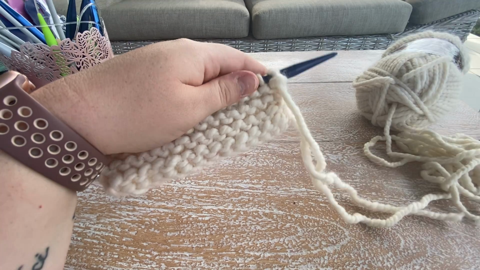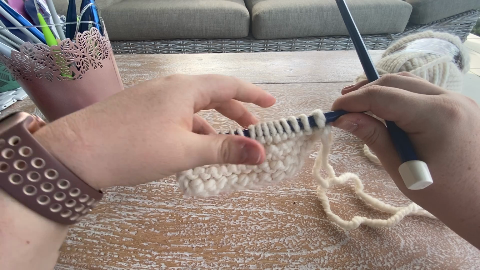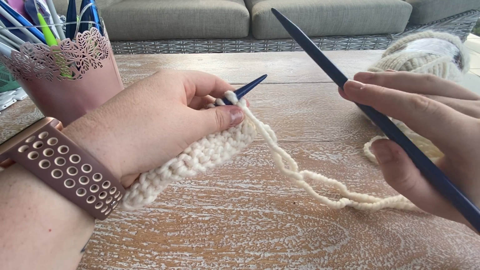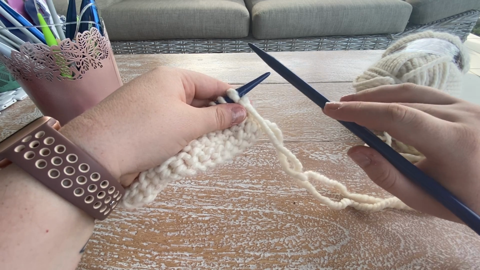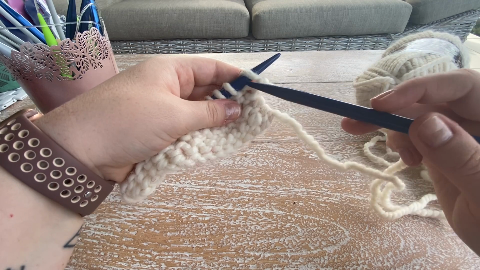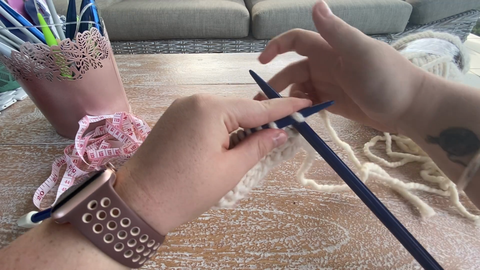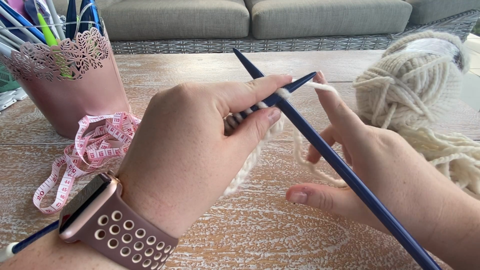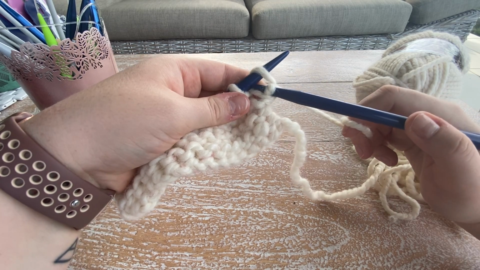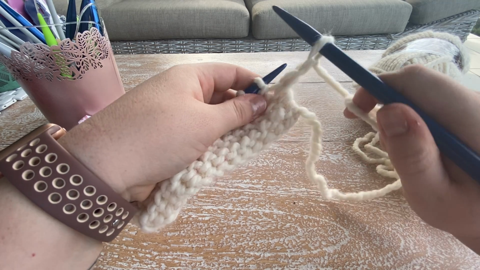So you'll have your work with the current stitches on in your left hand, and you'll be working to the right with your right needle, with no stitches. We'll be grabbing and working from there. Very similar to the cast on, you go in behind that stitch, around with the yarn, pull it nice and tight, pull it through, lift it up and pull it off the needle.